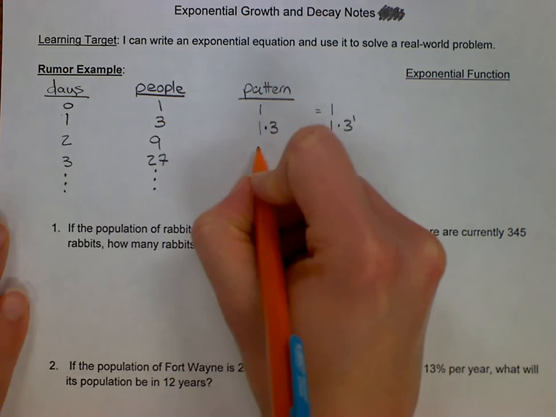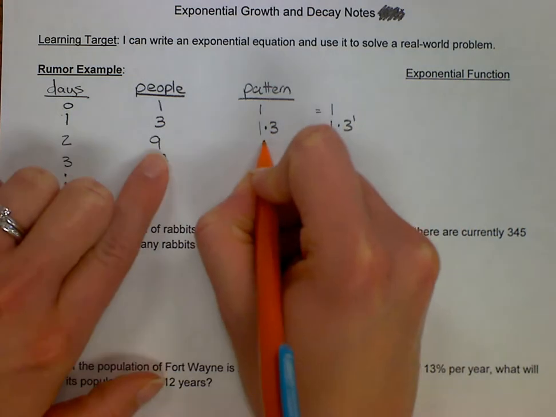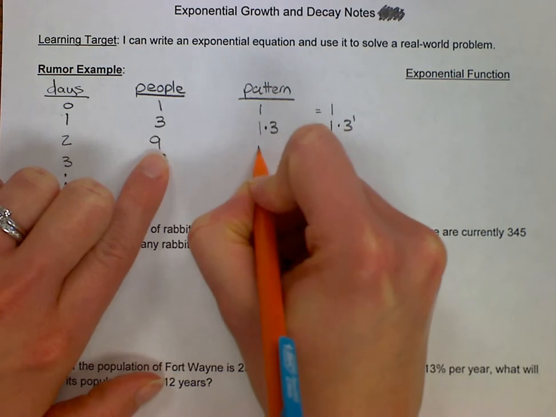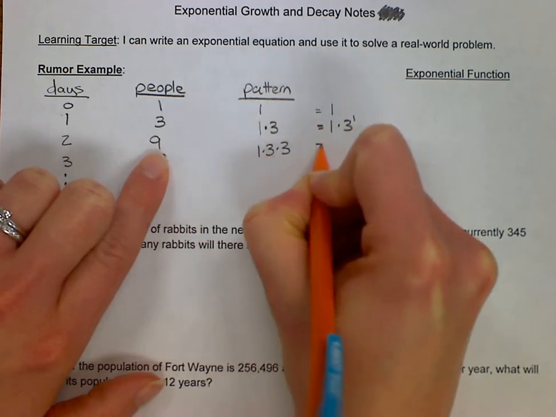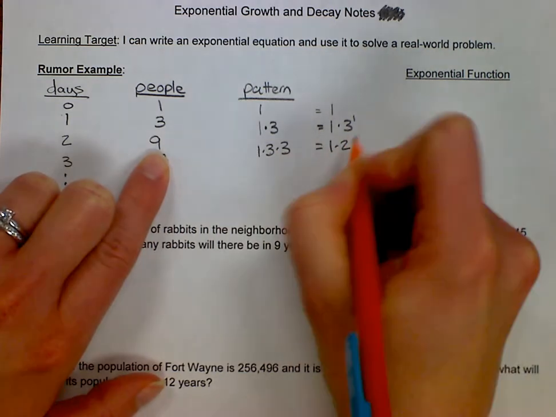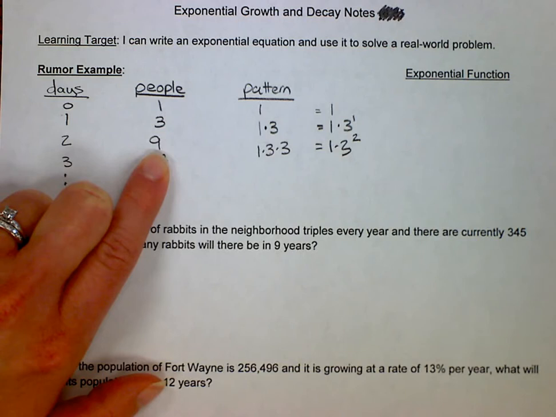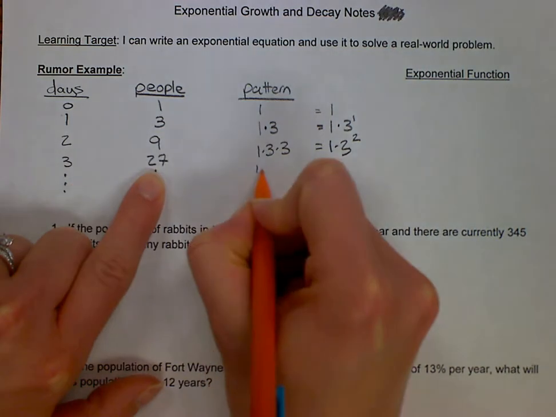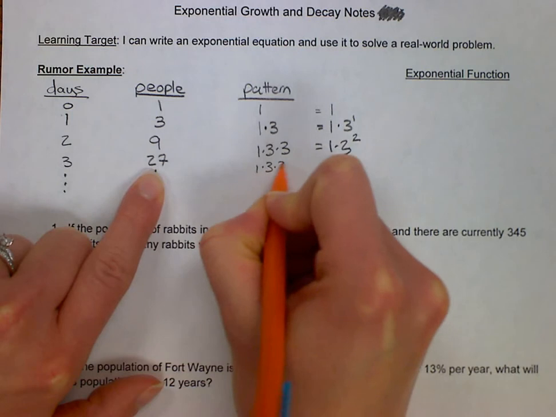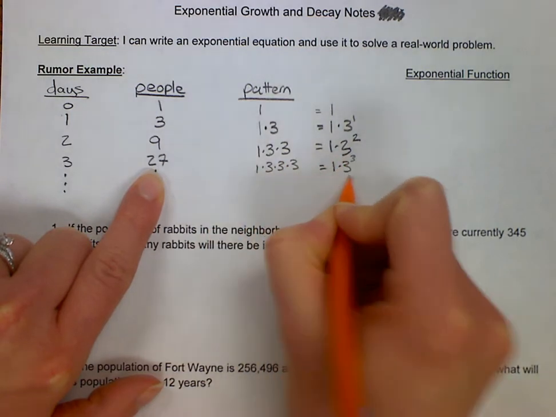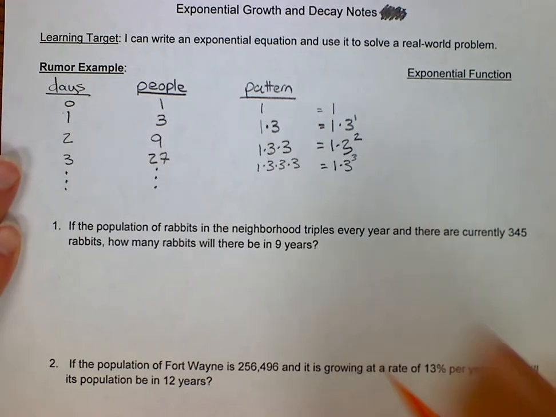And then to get 9, you'd multiply the previous one by 3 again. So you'd have the 1 times 3, but you'd multiply it by 3, which 3 times 3 is 3 squared. Then to get 27 from 9, you have to multiply by 3 again. So you already have the 1 times 3 times 3, but times 3 again, and that's going to get you 1 times 3 cubed, because there's 3 3's. And again, this pattern will continue forever.